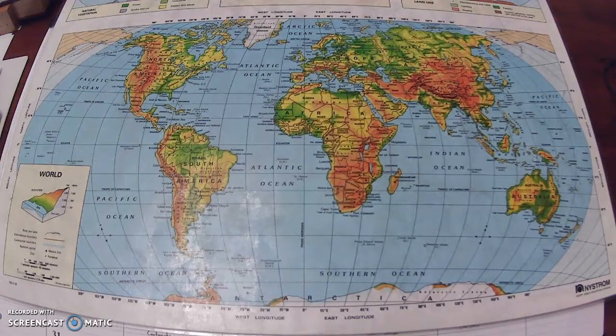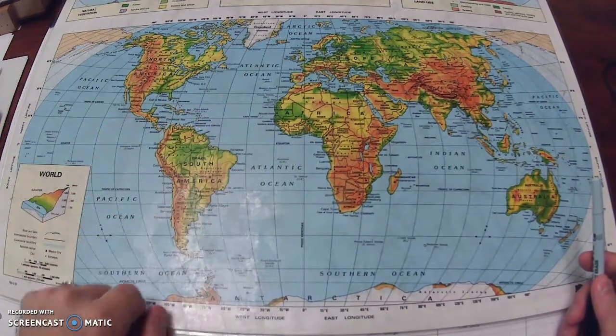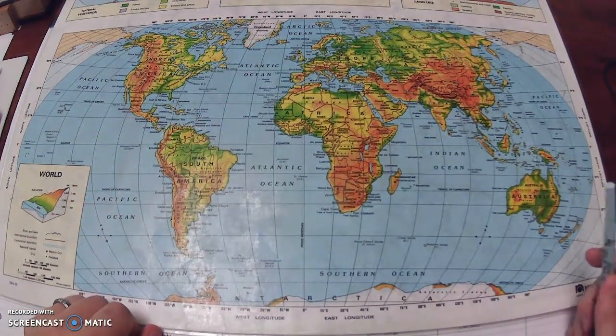Alright, today we are going to take a brief look at latitude and longitude. Now, latitude and longitude lines are imaginary lines that you can find on any globe or most maps. And these lines, as you can see here, they're kind of black, looks like a grid. These help us show absolute location.